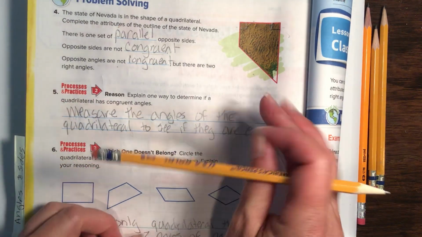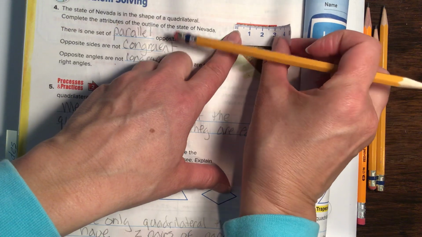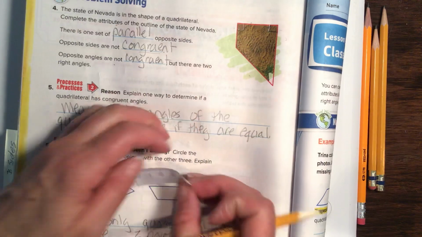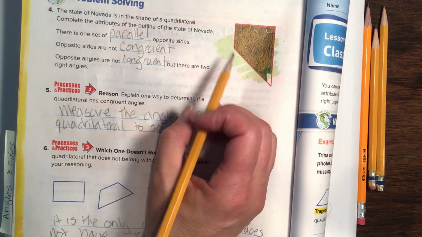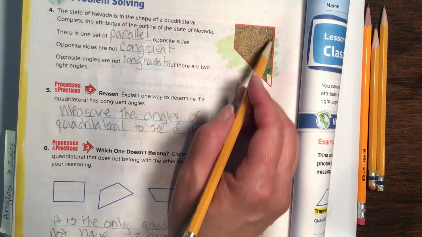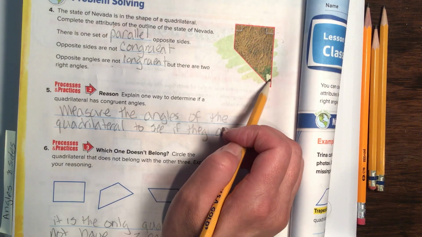Explain one way to determine a quadrilateral has congruent angles. This is where they want you to measure. You could measure from here to here, and that would be a little over 3. Come down here, and that would still be a little bit over 3. So we know that these two lines are congruent. Also, for angles to be congruent, you need to make sure that if you were to divide it in half, this angle and this angle would match, which they don't.